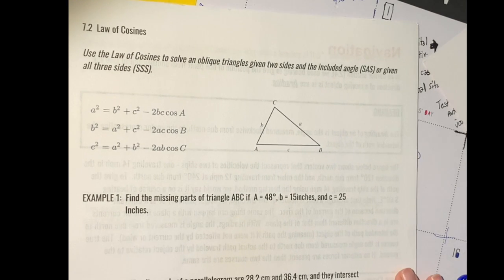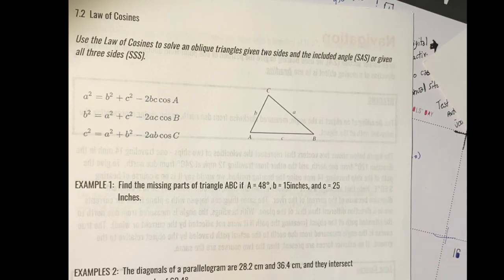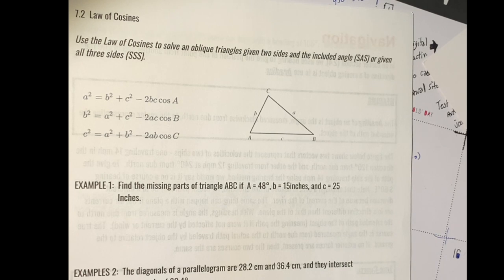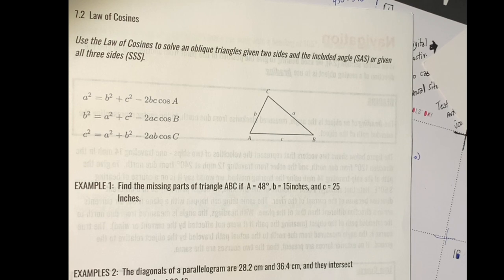Section 7.2 is on Law of Cosines. So we looked at 7.1, which was dealing with Law of Sines. And now we're going to switch to those cases in which you have to use your Law of Cosines. The Law of Cosines are listed at the top of the page there for each side.